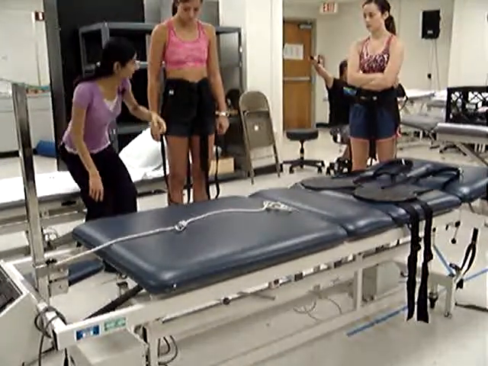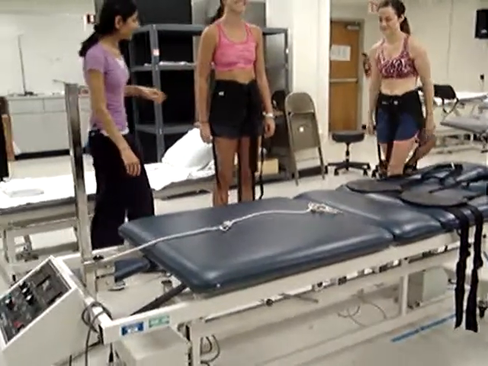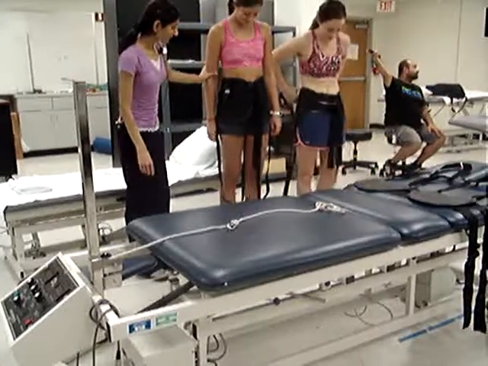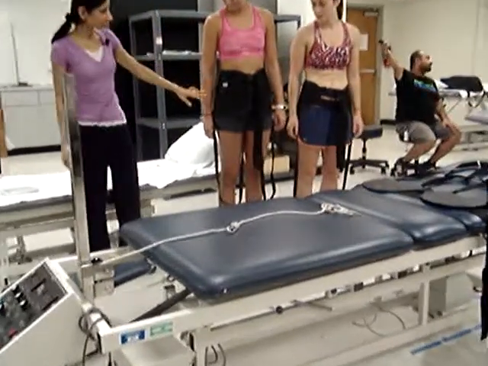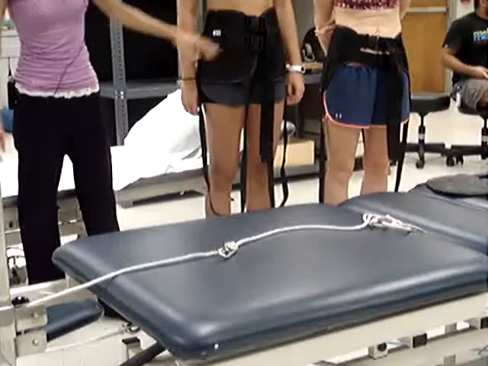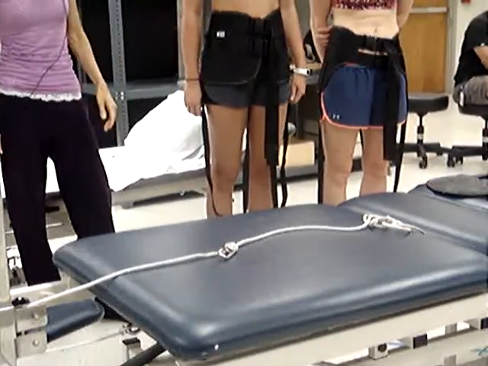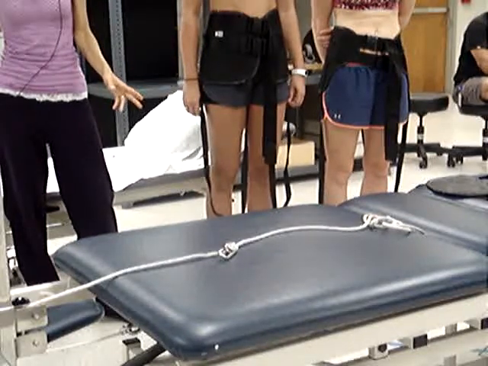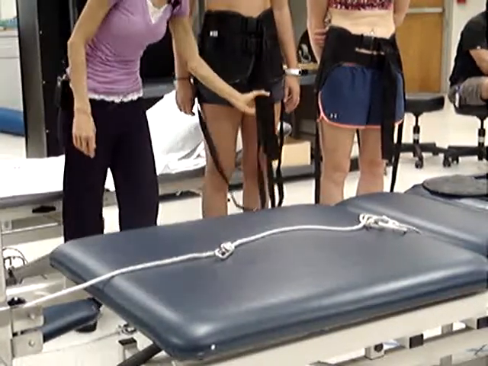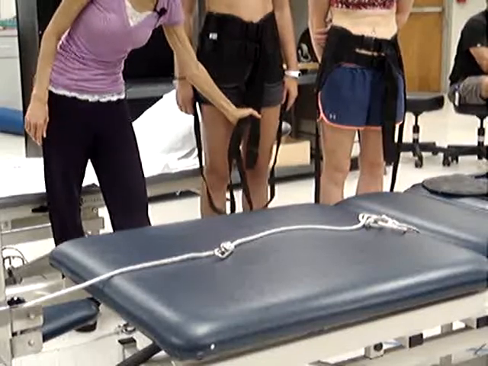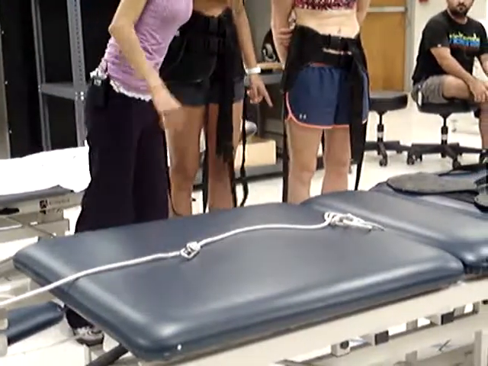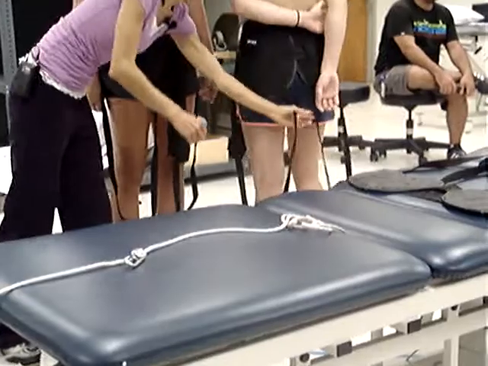So we have LE1, LE2 here. If you look at their belts, these belts are threaded differently such that if we were to do a lumbar traction in supine position for them, LE number 1 will have an anterior pull, and LE number 2 will have a posterior pull.